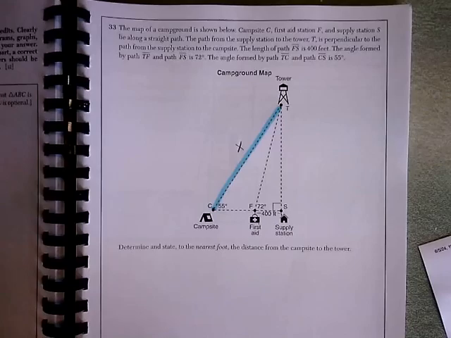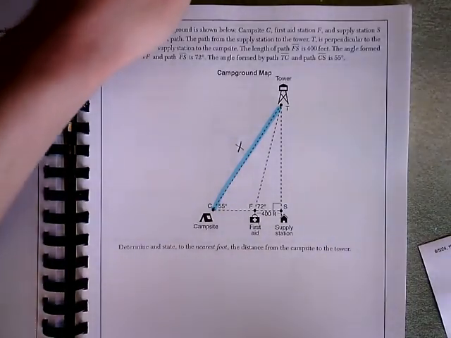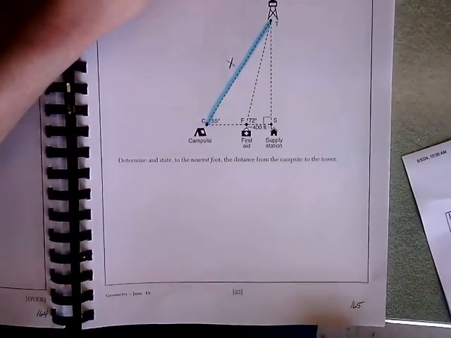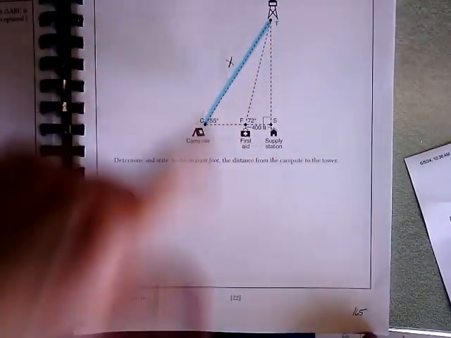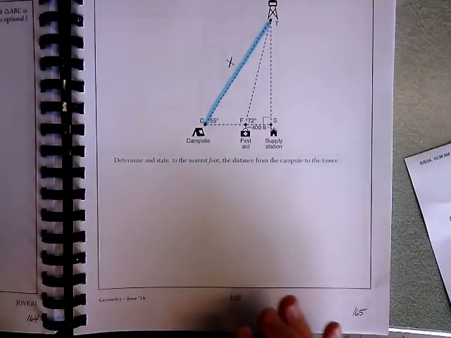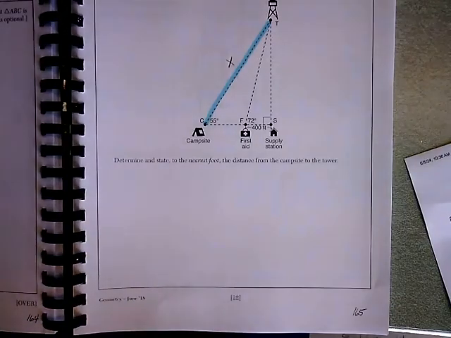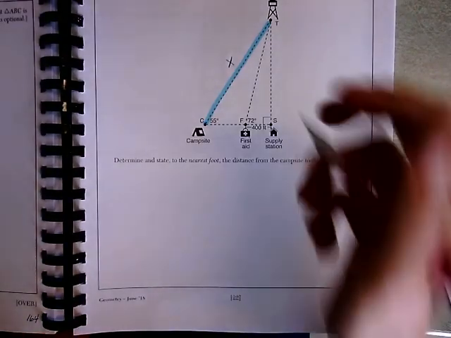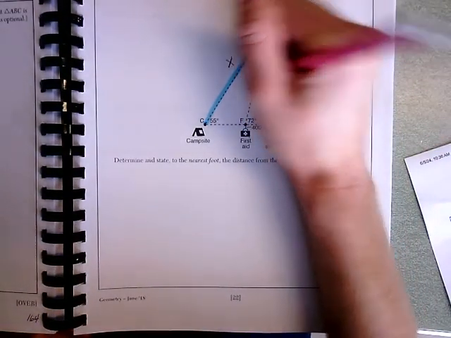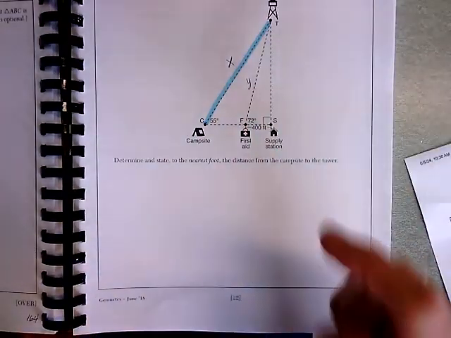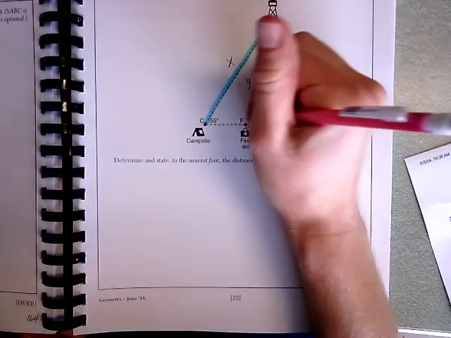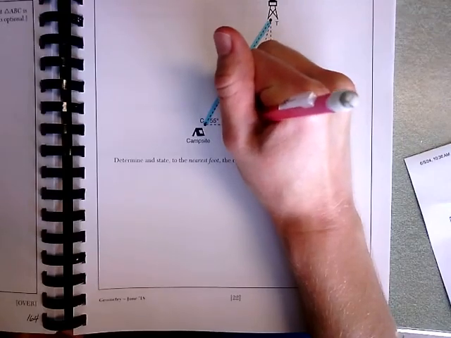Now, we need to take a couple steps to get there. We're not going to be able to use SOHCAHTOA to automatically find this. The other day in class, I went over law of sines. So this is a question where we're going to have to use a combination of SOHCAHTOA and law of sines. Our first step is to find the distance of F to T, and that one we're actually going to use SOHCAHTOA.